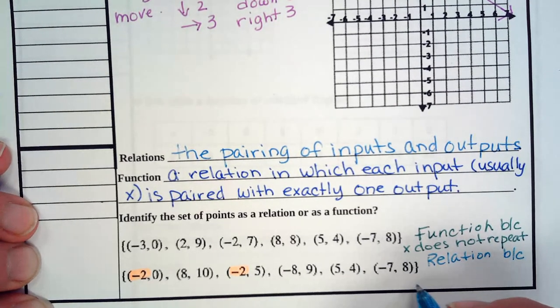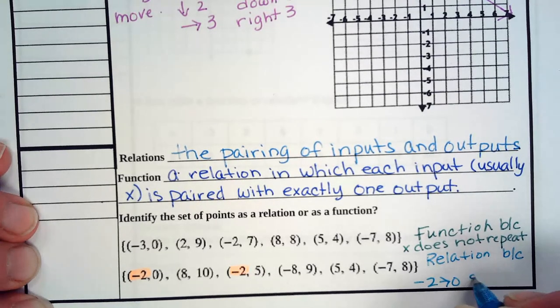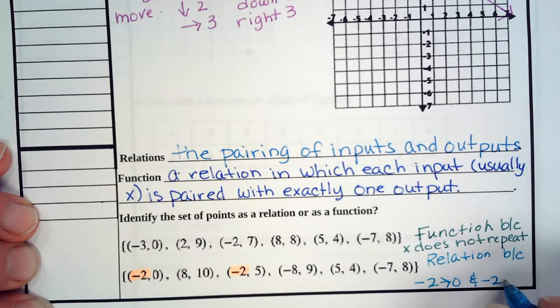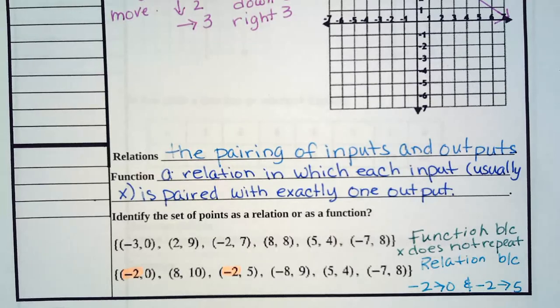Because -2 is mapped to 0 and -2 is mapped to 5. So when your x's repeat, that means the x is mapped to two different outputs. And that means that it is a relation instead of a function.